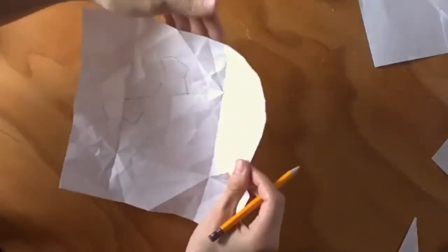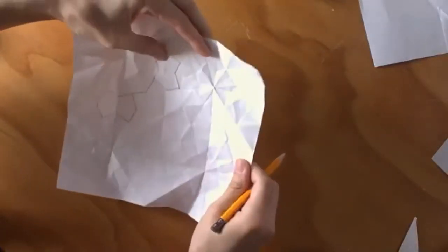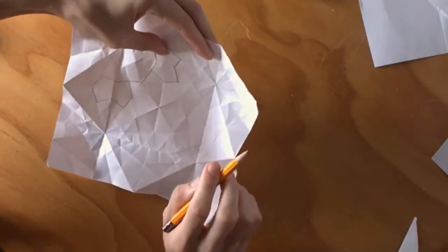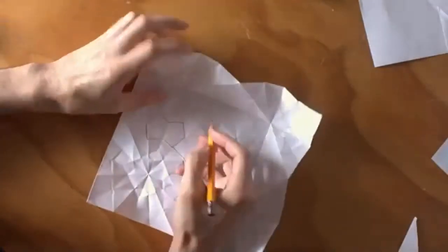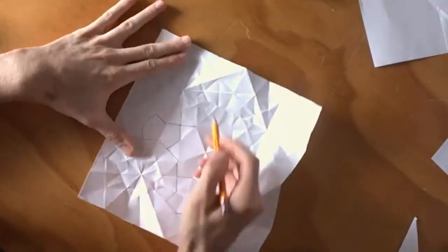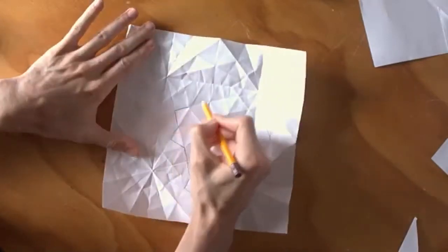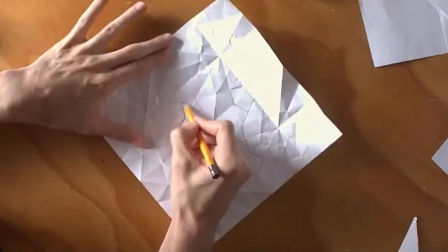Now we actually have the 4-foldness, the 8-foldness, sorry. Fascinating. I added another line, another fold, and it gave me a whole other pattern. But for right now, I'm just gonna worry about the one we were building.